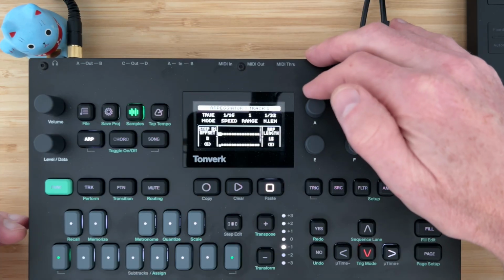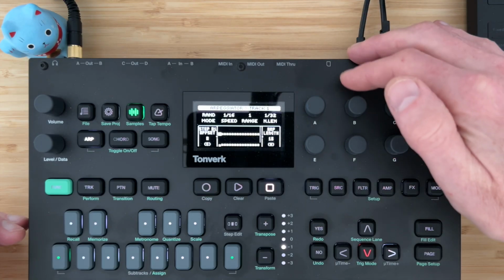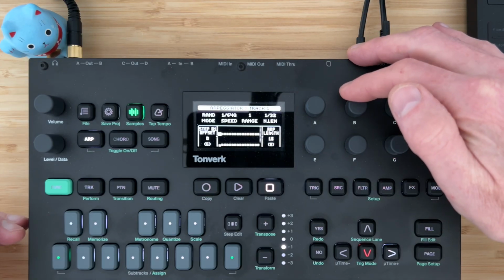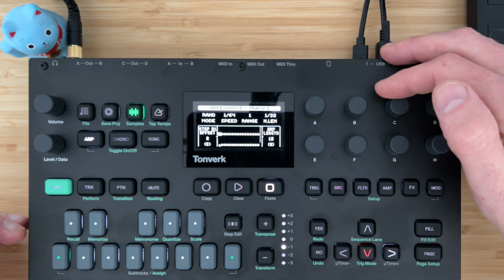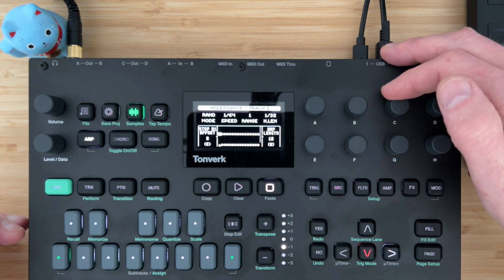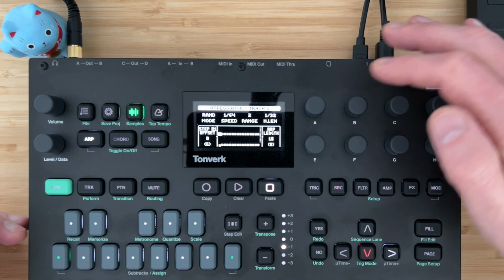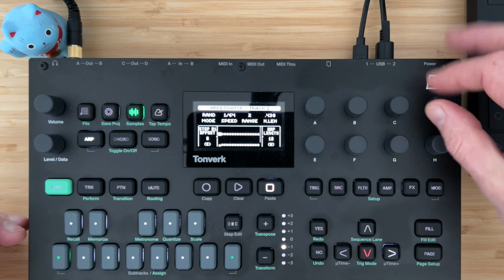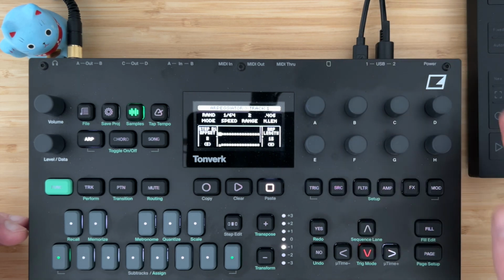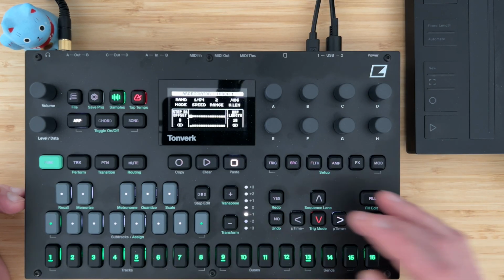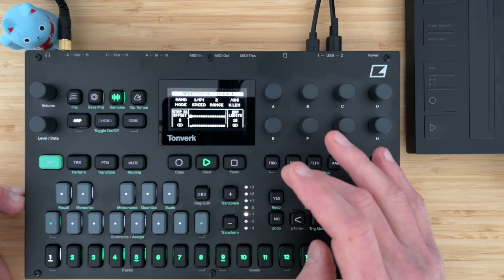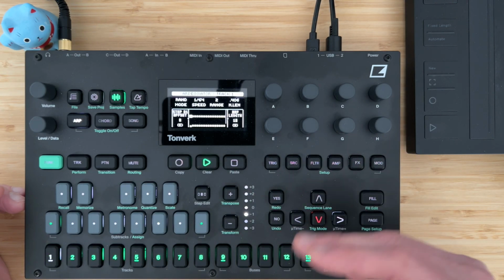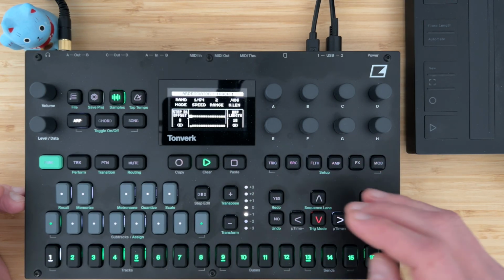So we want to switch the ARP onto random mode. We want to change this to 1/64th here. The range we want to set at 2. And the length we will just leave as it is for a second. Right, so now when we play this back, we've got this strange sequence playing.